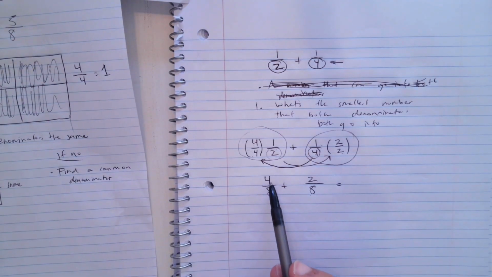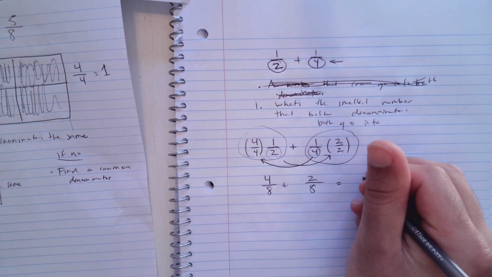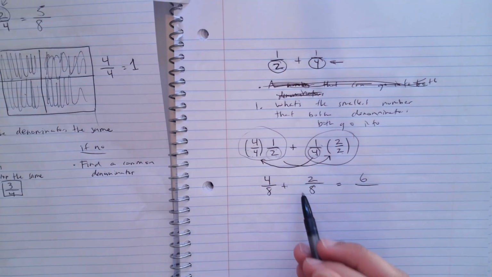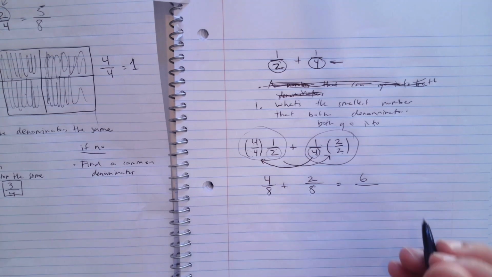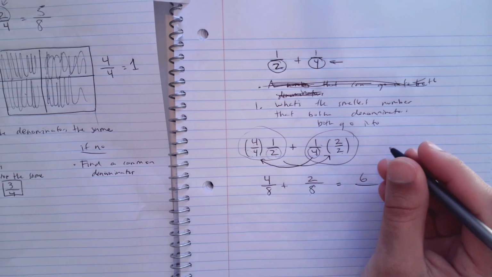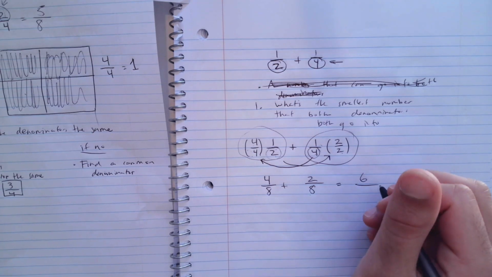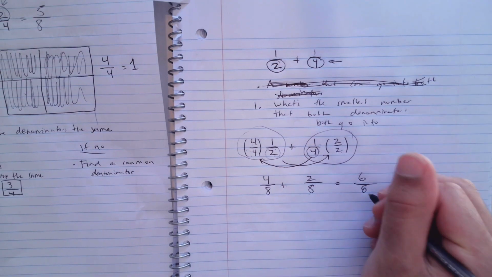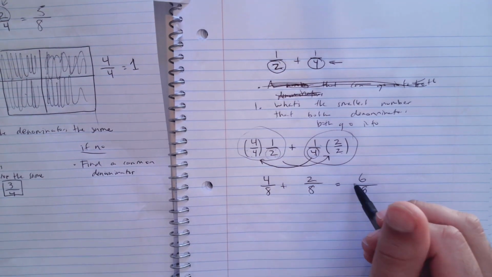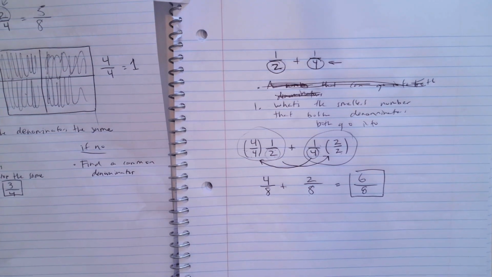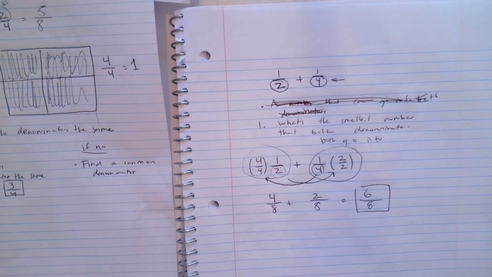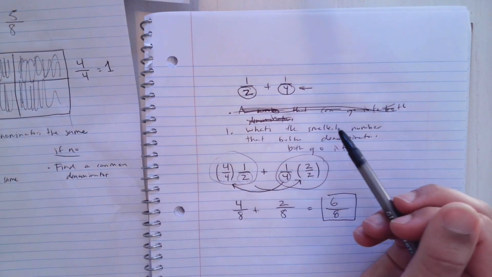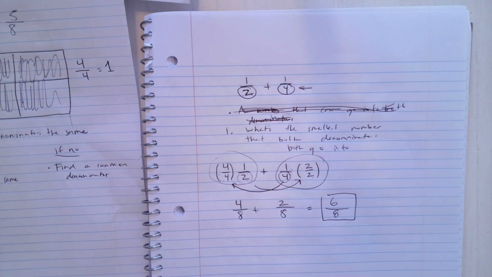So we add the numerators. 4 plus 2 is 6. Do we add the denominators or do we keep the same? Right, we keep it the same. And this is our fraction right here. Does this process of finding a common denominator make sense to you?